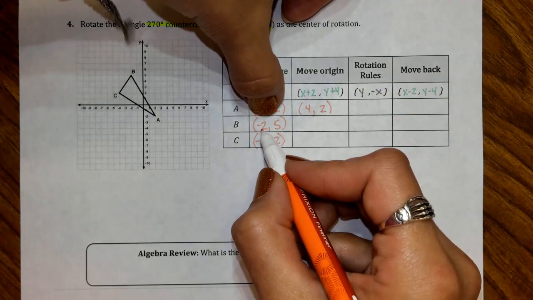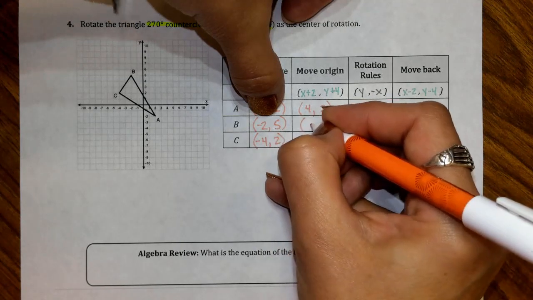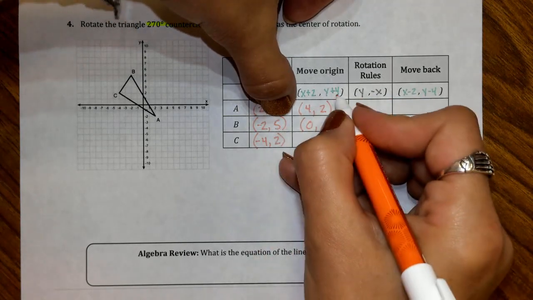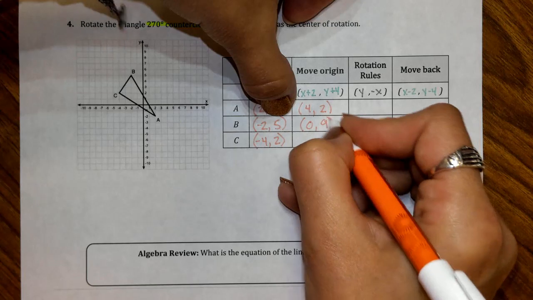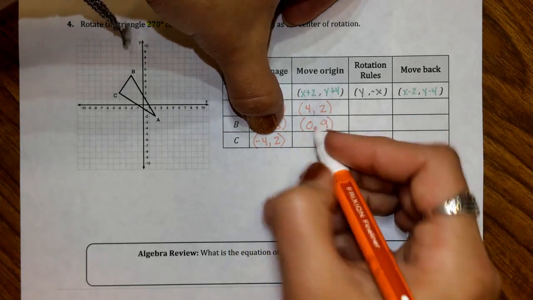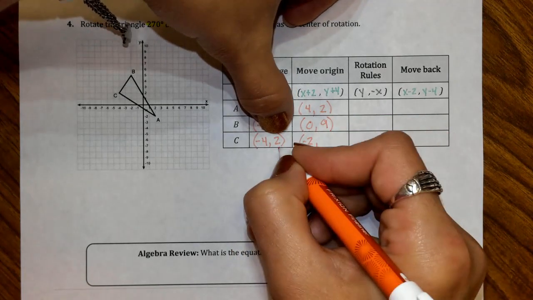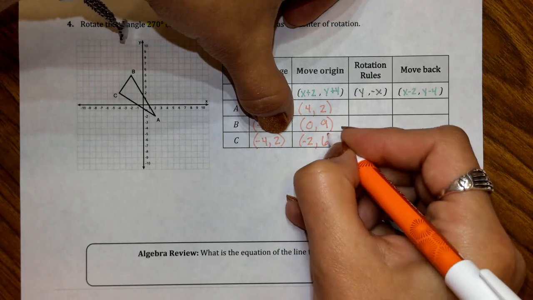X on B prime, negative 2 plus 2 gets us at 0. Positive 5 plus 4, so just 5 plus 4 gives us 9. Negative 4 plus 2 gets us at negative 2. 2 plus 4 gets us at 6.